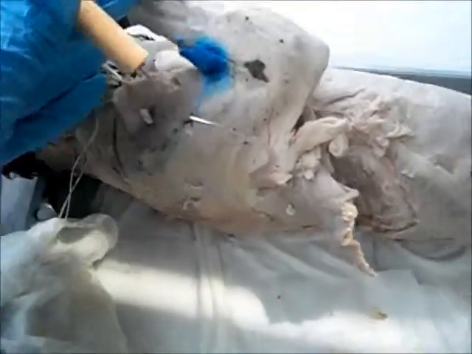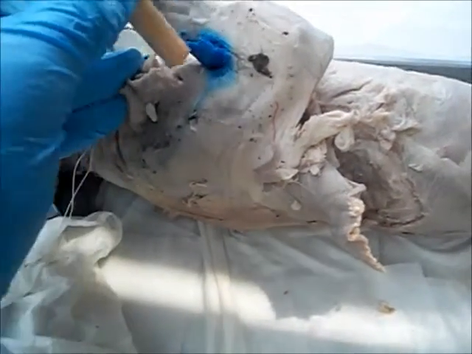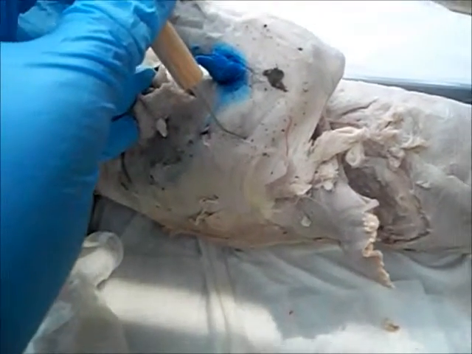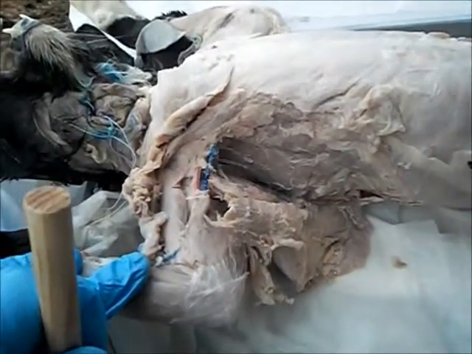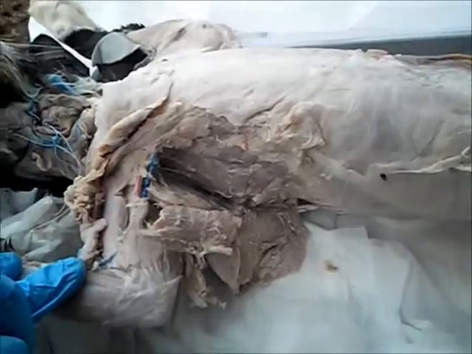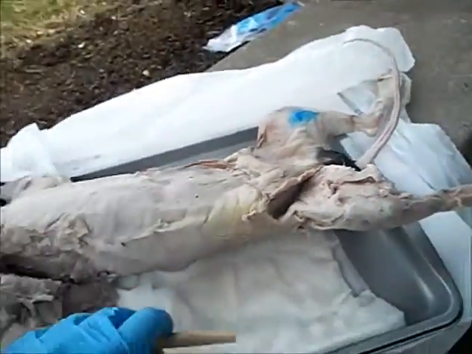Then we have the brachialis, which flexes the arm. Okay, so I believe that we're done with those. I'll come back to them if I remember any more.